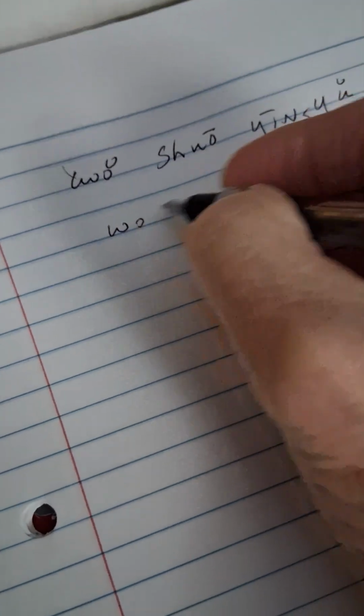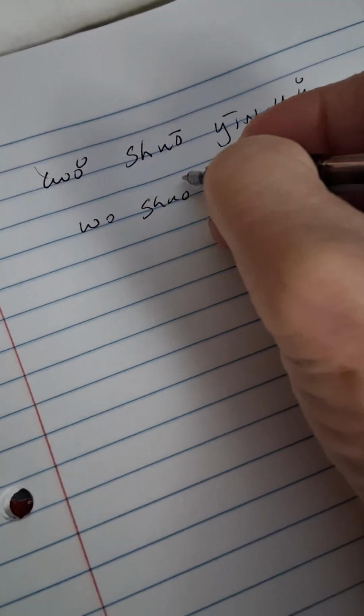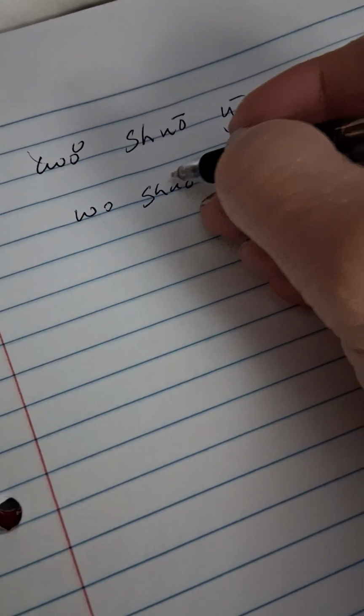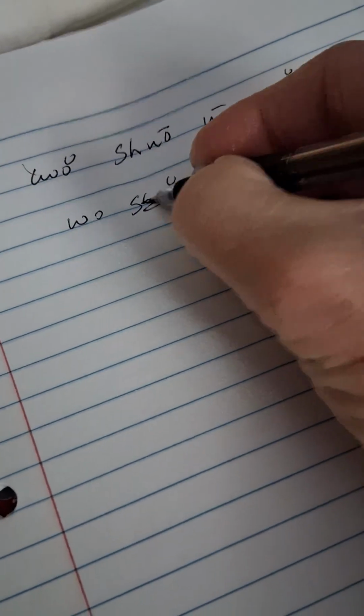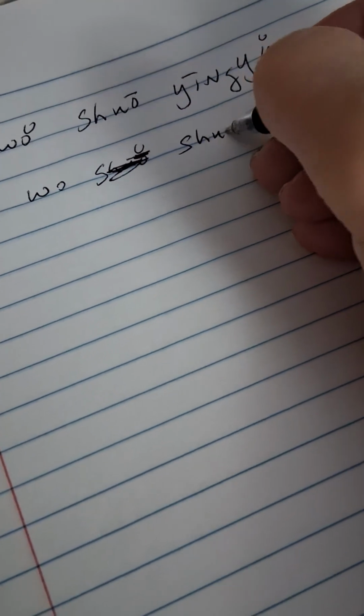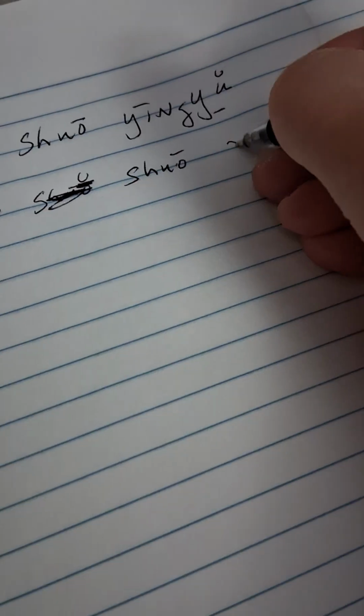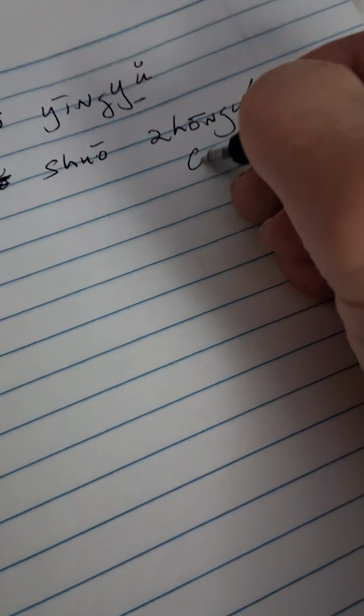You can say 我说 shuo, I think that's right. 中文, which is, I think this is right. 中文, Chinese.